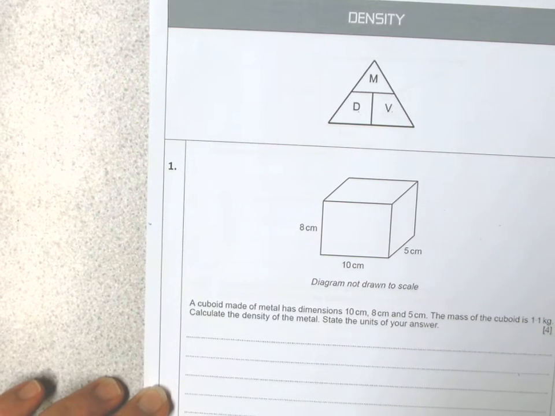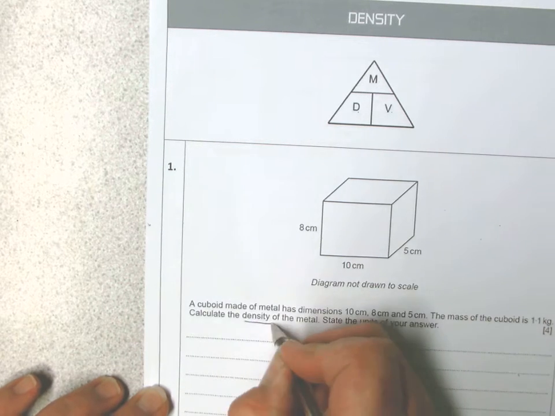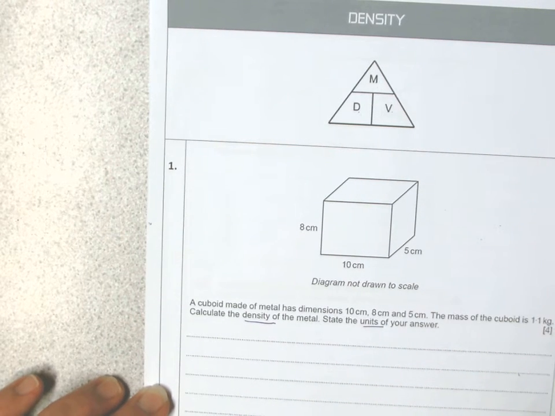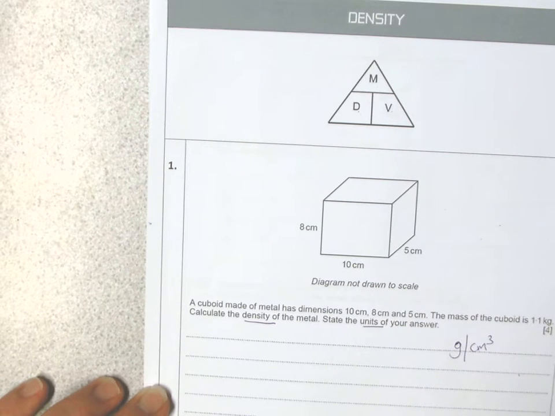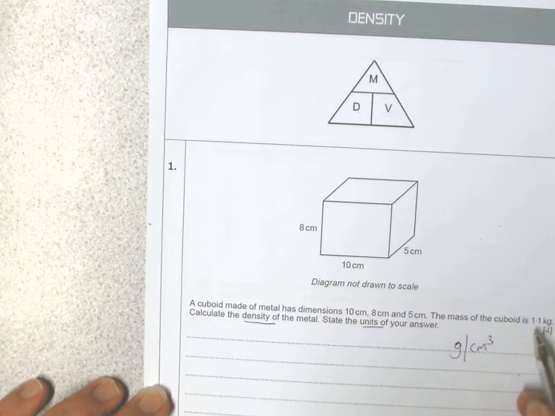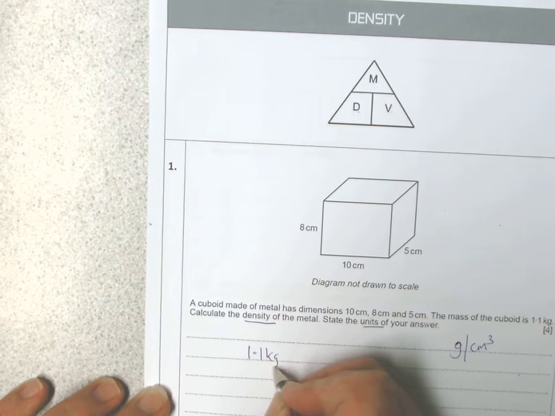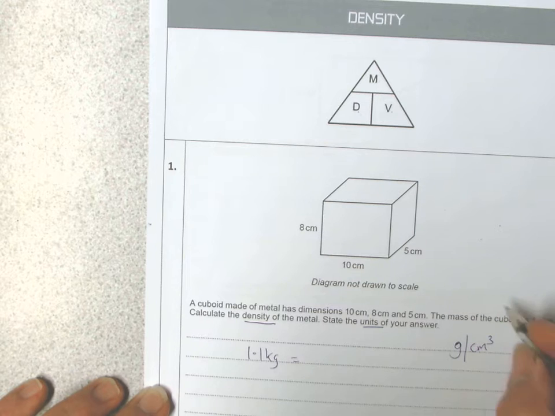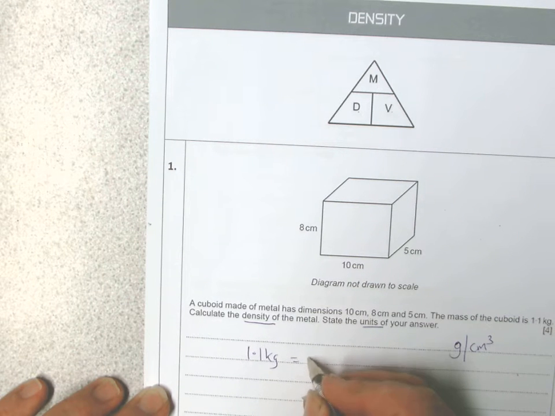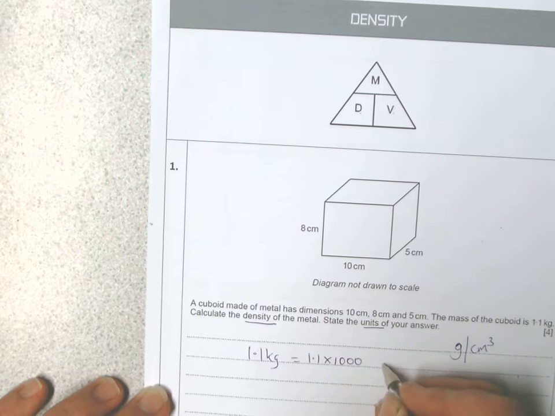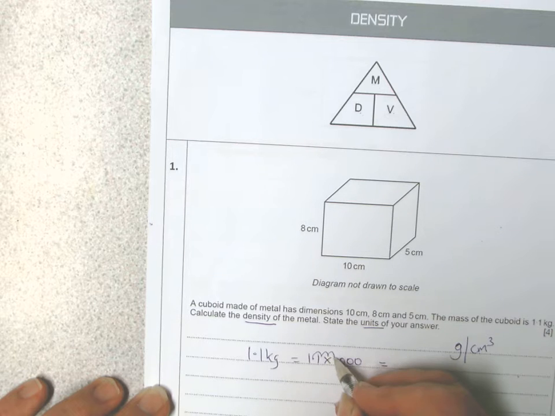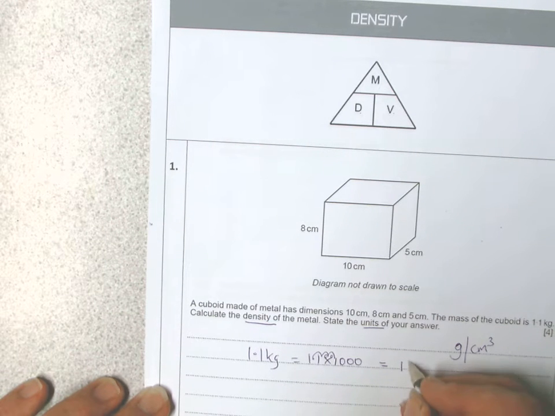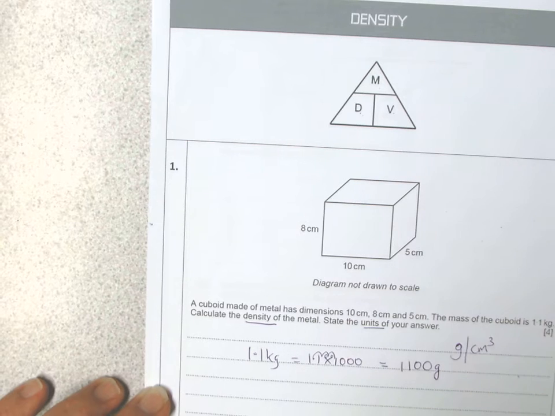Okay, first one we've got a cuboid with the dimensions, and it gives me the mass in kilograms. It says calculate the density and state the units. Now most densities we see are normally measured in grams per cubic centimeters. So the 1.1 kilograms, it's 1,000 grams in a kilogram. So to change that into grams, I multiply 1.1 by 1,000, and because there's 3 noughts, the decimal point will move 3 places, 1, 2, 3 noughts in the gap, so that's 1,100 grams.